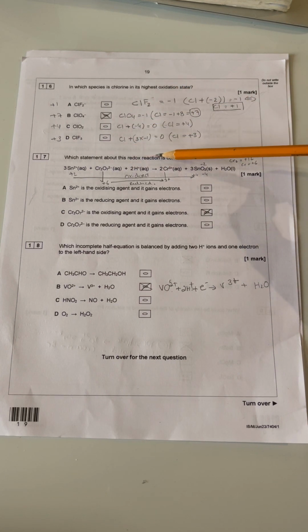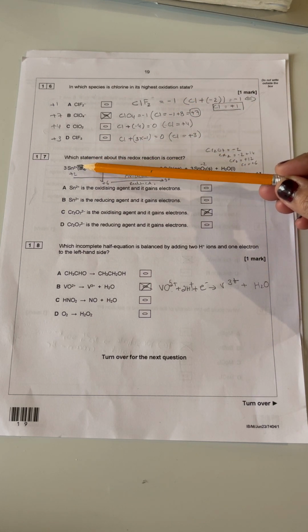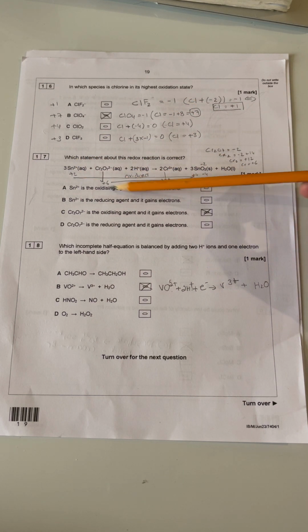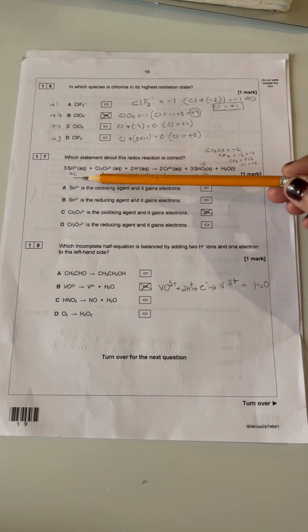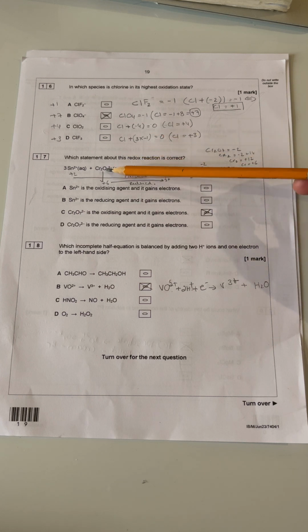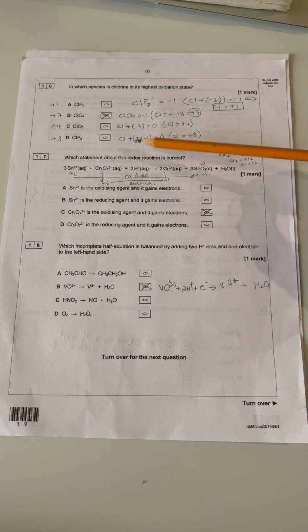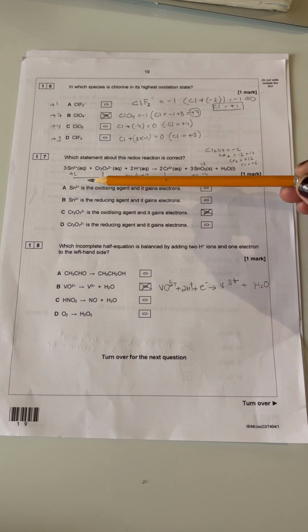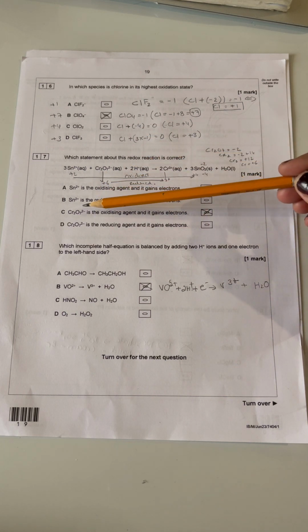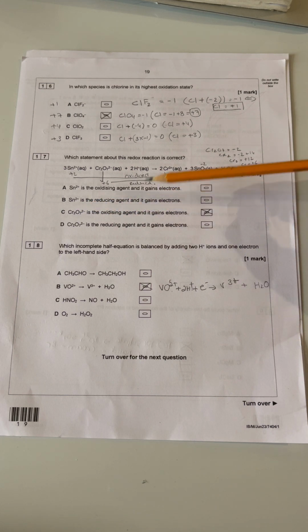Which statement about the redox reaction is correct? So you have to work out which is oxidized and which is reduced. If you look at this one here, Sn2+ is +2, and then when it goes up to here, it becomes +4. Therefore +2 to +4 is oxidation, and then chromium here is +6, it goes to +3, which is reduction. So you need to work out which one is correct. So Cr2O7 2- is the oxidizing agent. That's correct because it is reduced and it gains electrons. An oxidizing agent gains electrons.